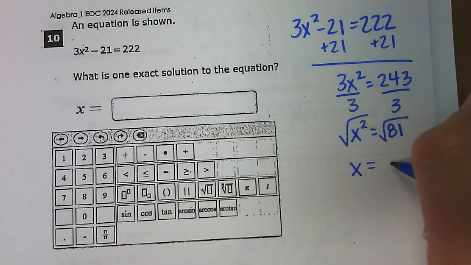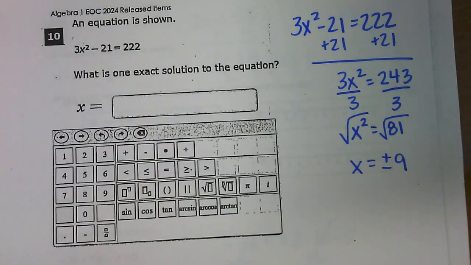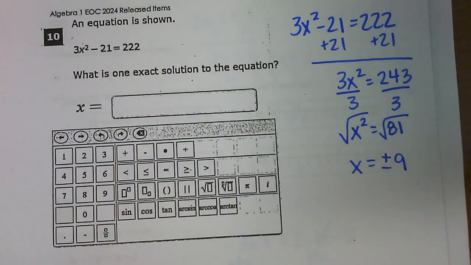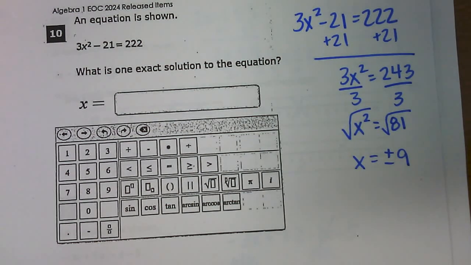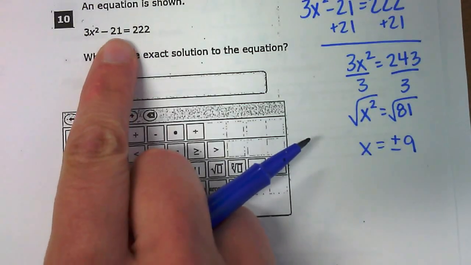When I take the square root, I get either positive or negative 9. So I only need to type in one answer. I could choose to type in positive 9, or I could choose to type in negative 9, and either choice would be marked correct.